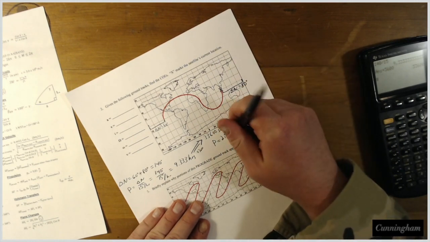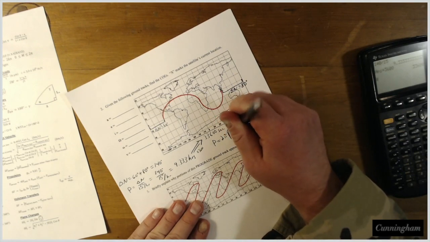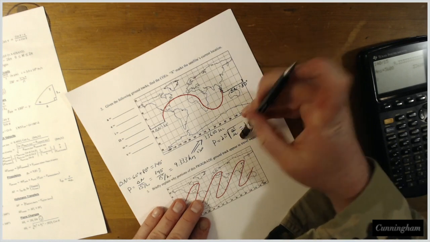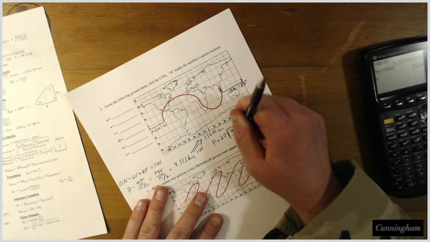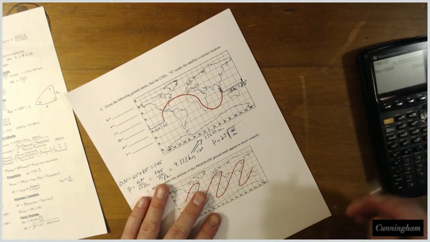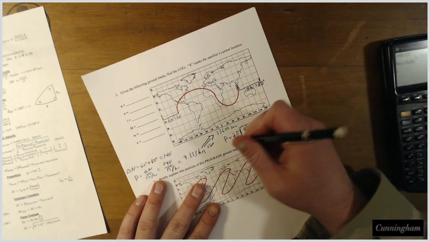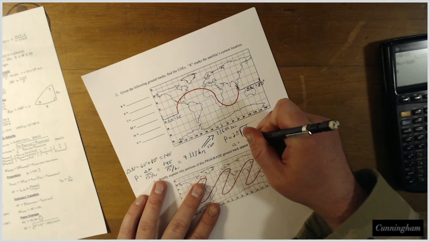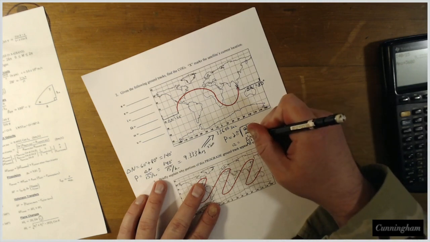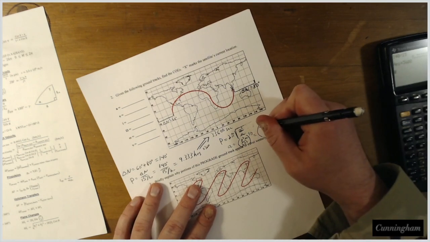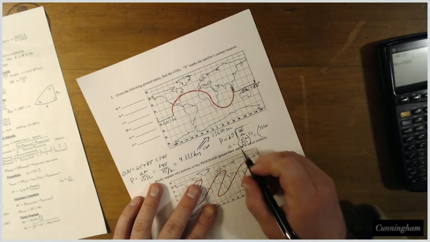Oops, I made that too big. Excuse me. I'm going to solve algebraically for A. Notice how I am plugging this in, period in seconds.